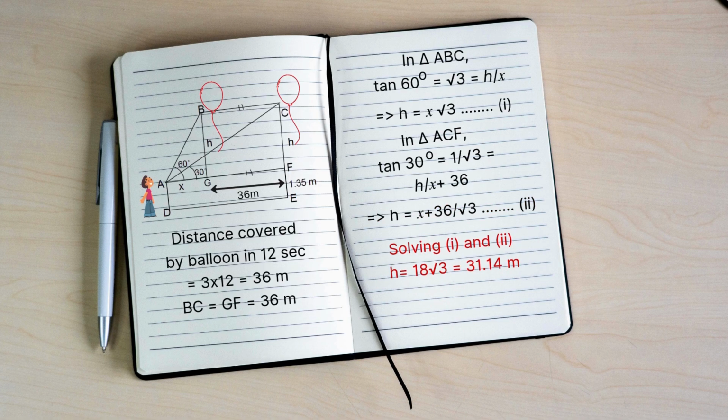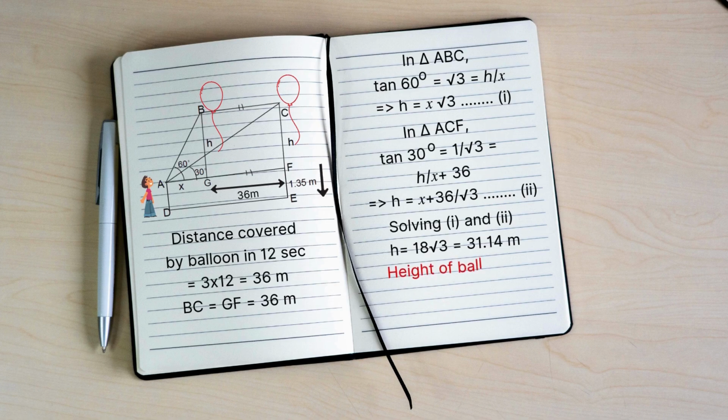Solving equations 1 and 2, we get h equal to 18 root 3, that is 31.14 meters. So height of the balloon from the ground would be 1.35 plus 31.14, so 32.49 meters.